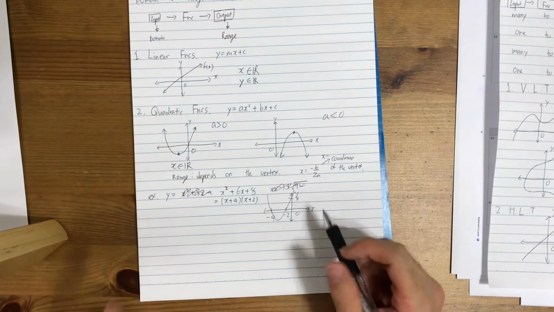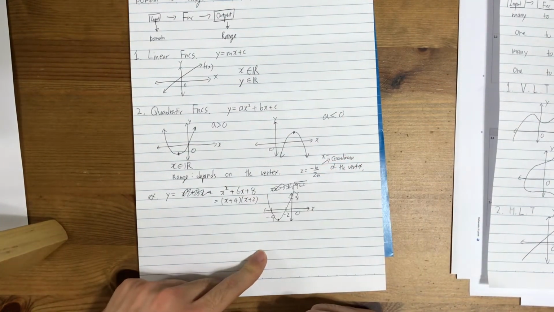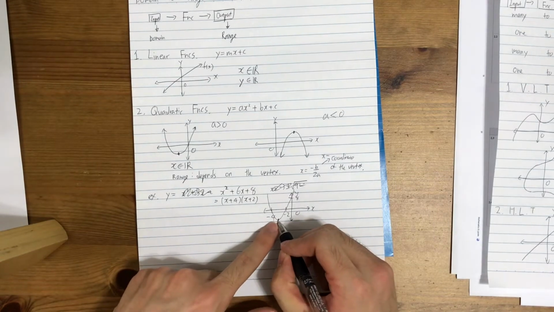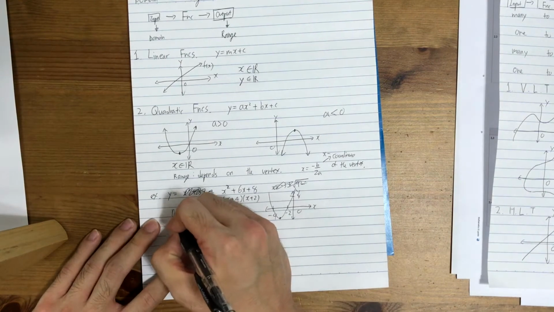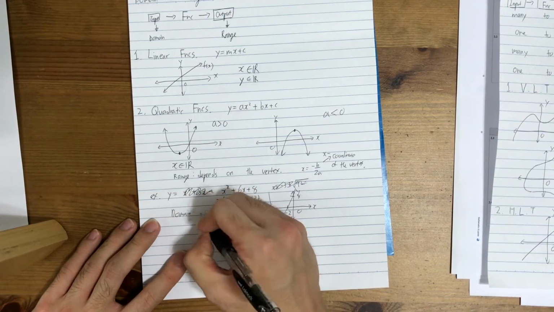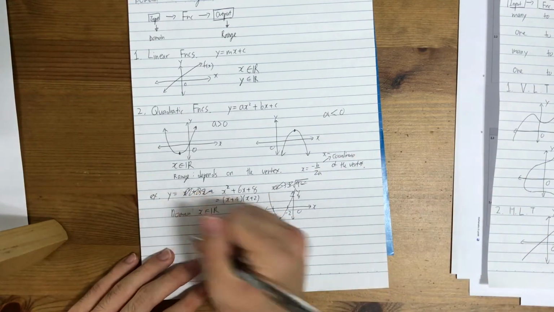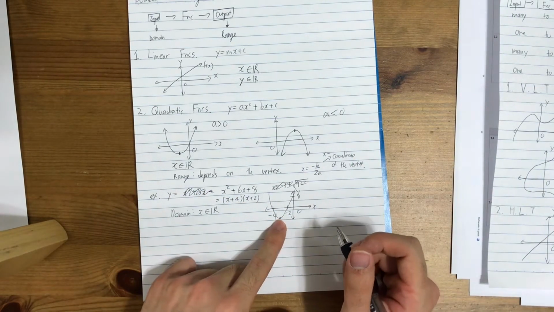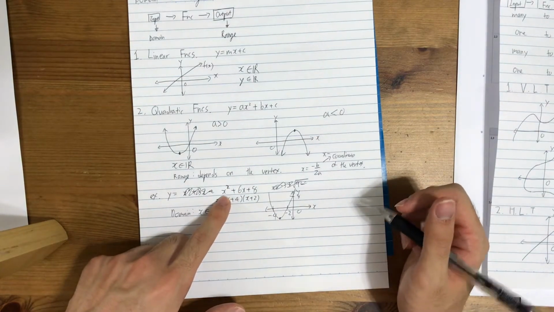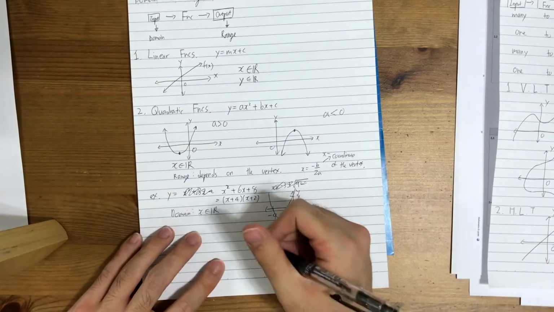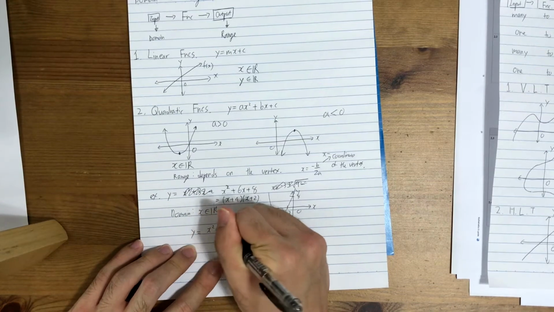You can see that this one has a minimum point, right? So that means we have to find the minimum point in order to find the range. First, the domain is simply that x can be anything, right? For the range, we have to find the vertex point. As I said, there are two methods: either you complete the square or just use the results directly, but completing the square shouldn't be that hard. So I'll just quickly complete the square.